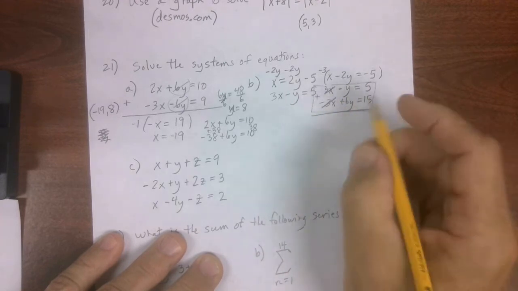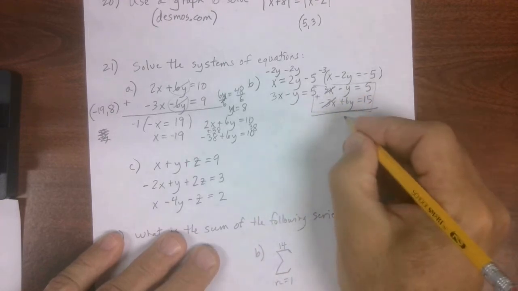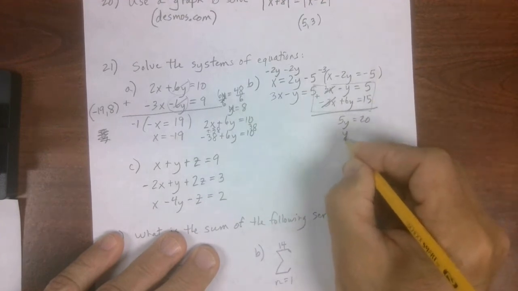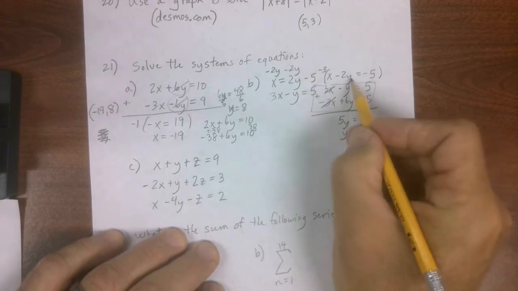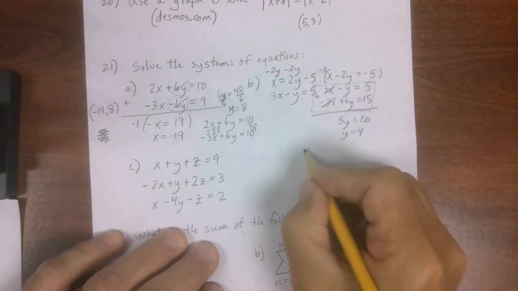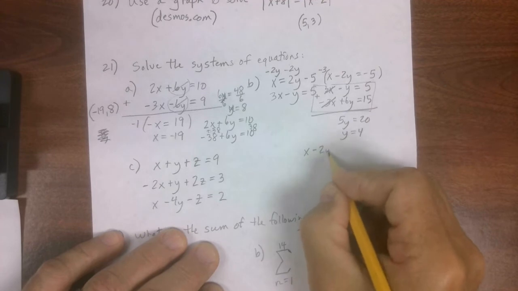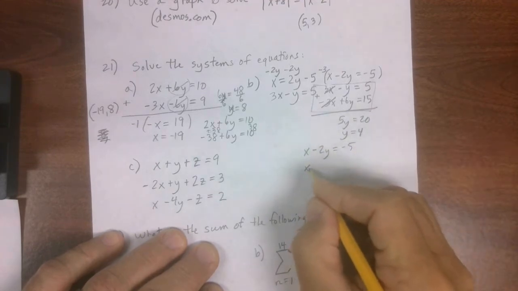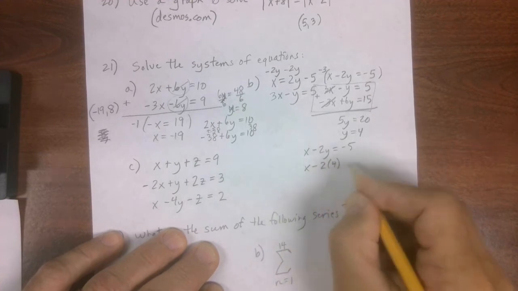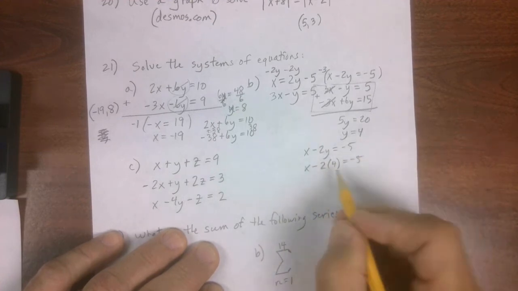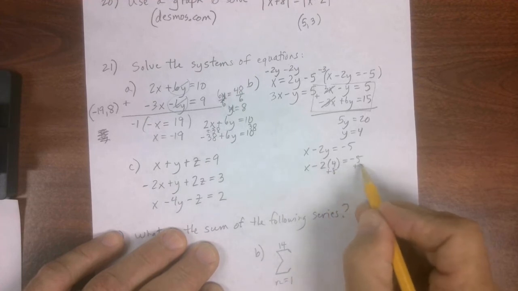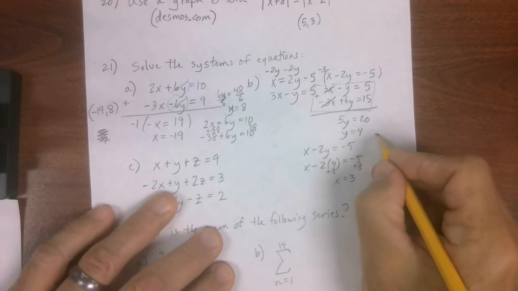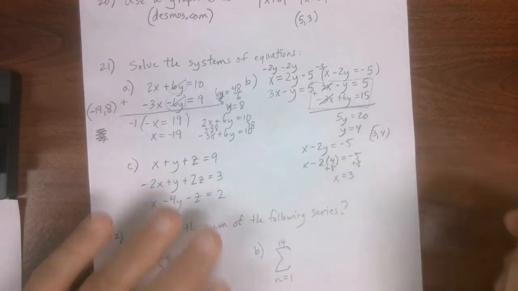3x and negative 3x is 0. Negative y and 6y is 5y. 5 and 15 is 20. Divide by 5, I get y is 4. I'm going to plug it back into this one. X minus 2y equals negative 5. So that's x minus 2 times 4 equals negative 5. This is negative 8, so I'm going to add 8. And I get x is 3. So my final answer for this one would be 3, 4.